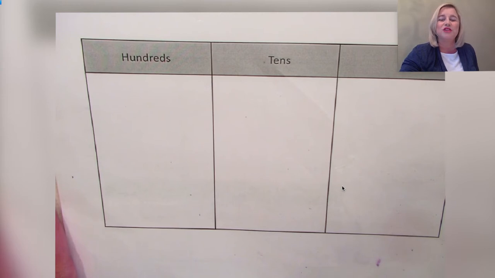Before we get started, to participate fully in our lesson today, you will need 5 sheets of paper, a pencil, and something to write on.